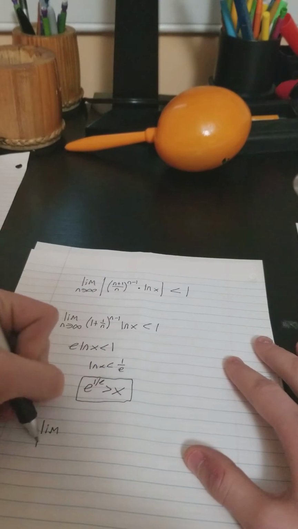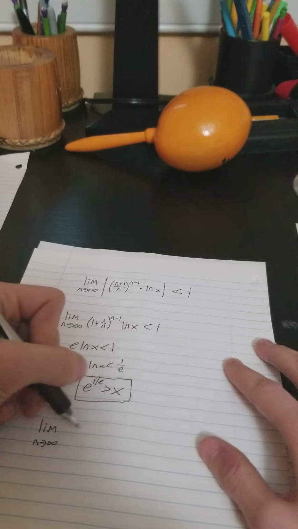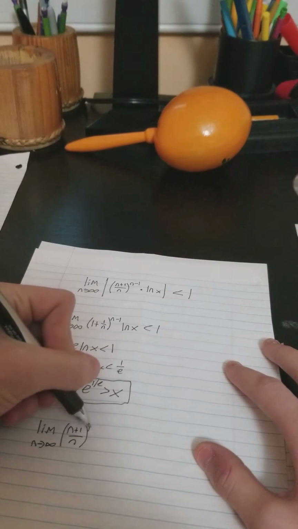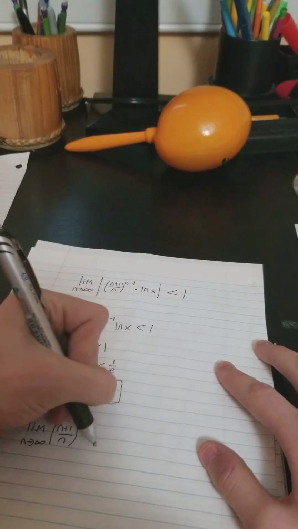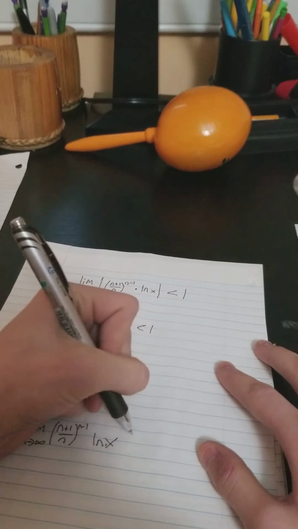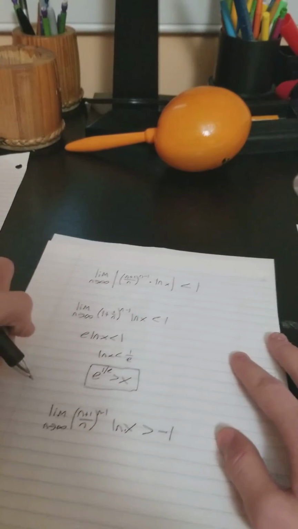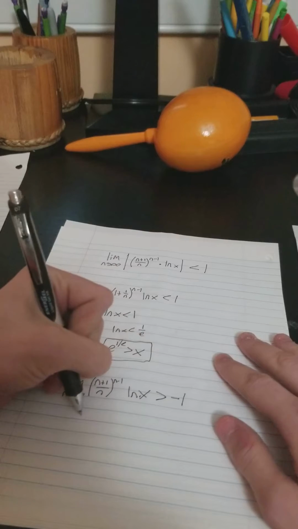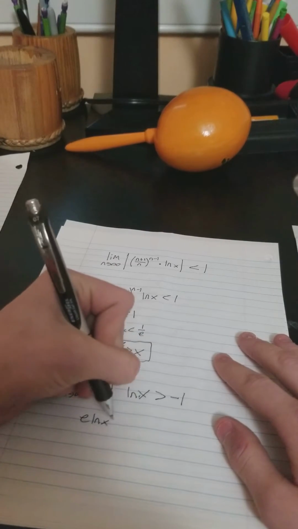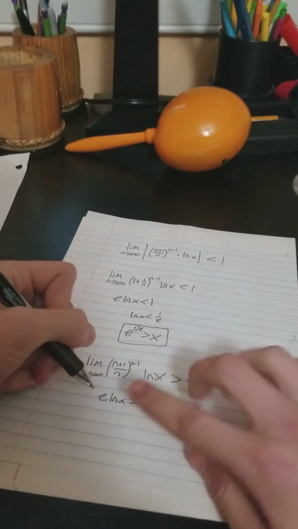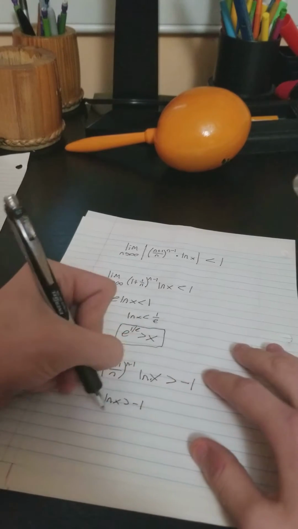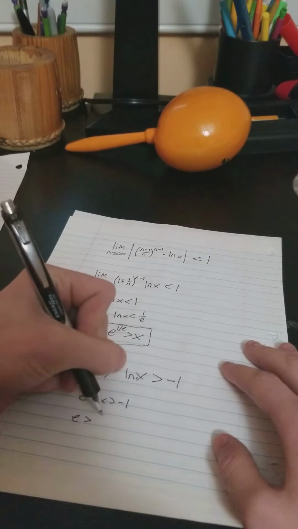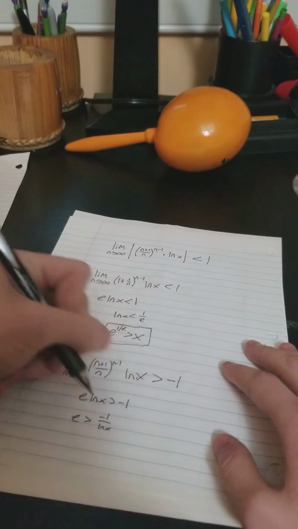So as n approaches infinity, n plus 1 over n minus 1 times natural log of x is greater than -1. So that's e. So e ln of x is greater than -1. We're going to first divide by natural log of x, so e is greater than -1 over natural log of x.